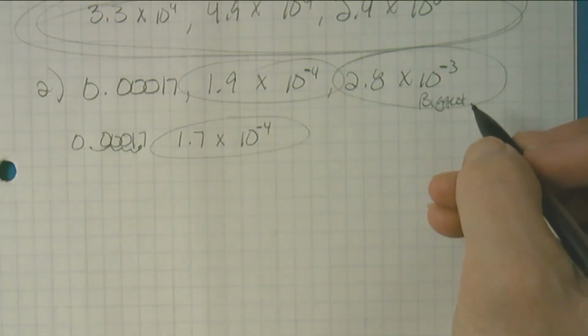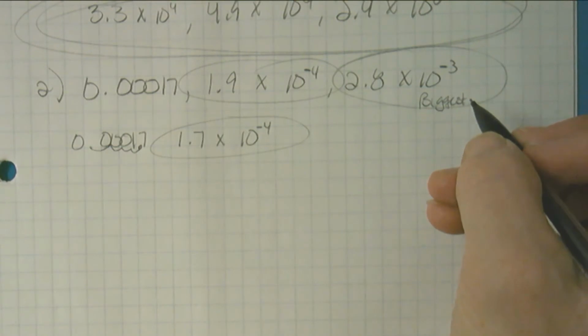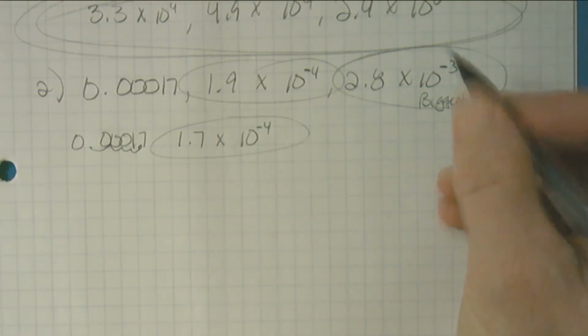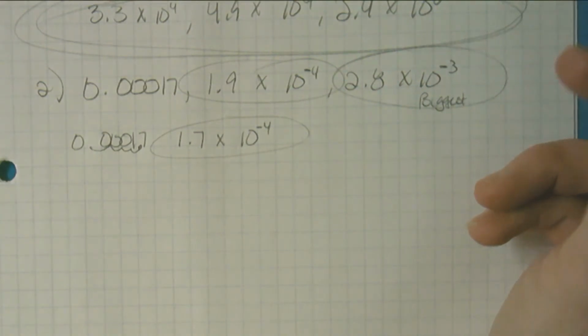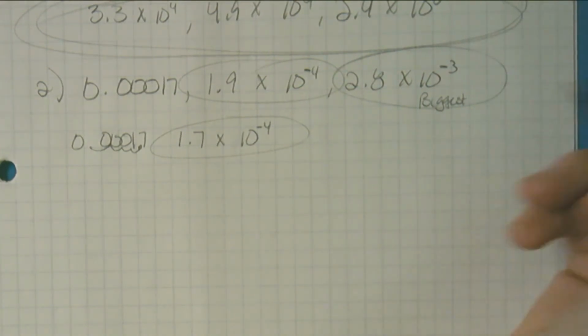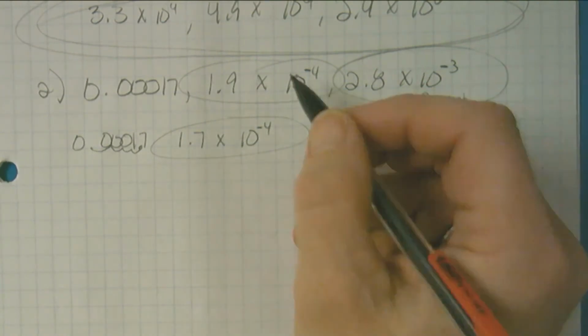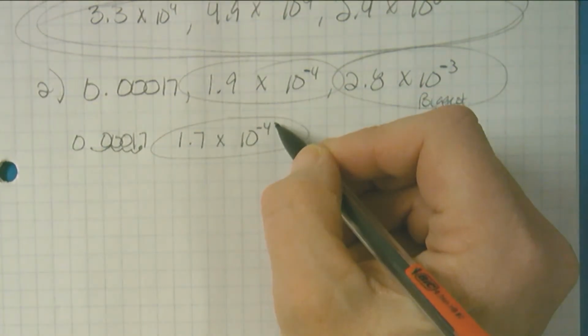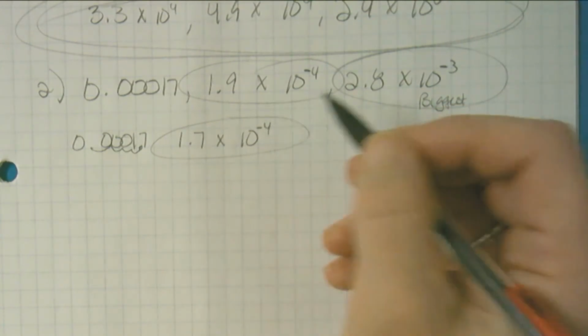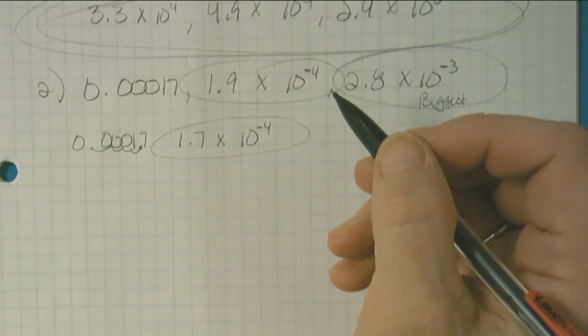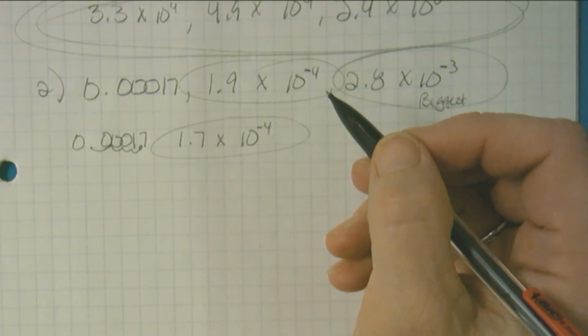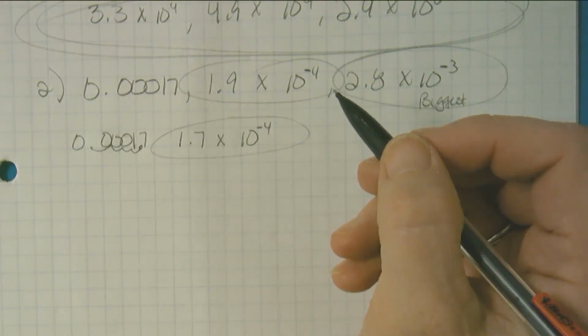That's the thing to keep in mind. Remember, these are negative exponents. So that negative 3 is actually bigger than the negative 4. That's the thing that's going to throw you off. Okay, so now what? Well, 10 to the negative fourth is the same for 1.9 and 1.7. Yep. So you would compare. This is hard, isn't it? But it would be 1.9 is the second highest and the greatest is 1.7.